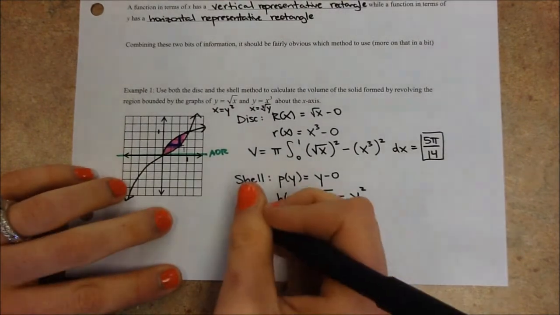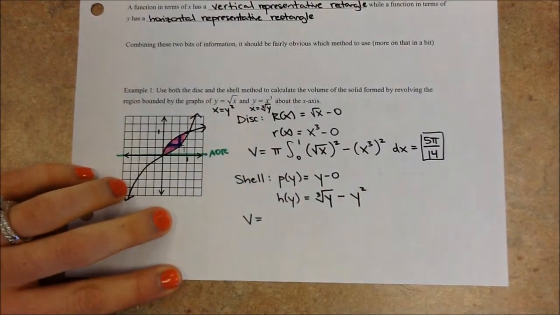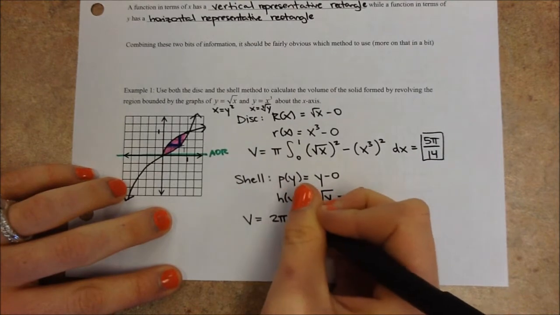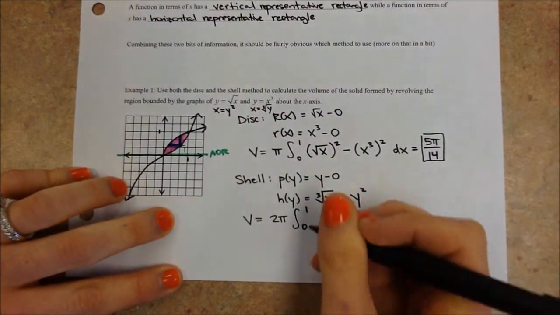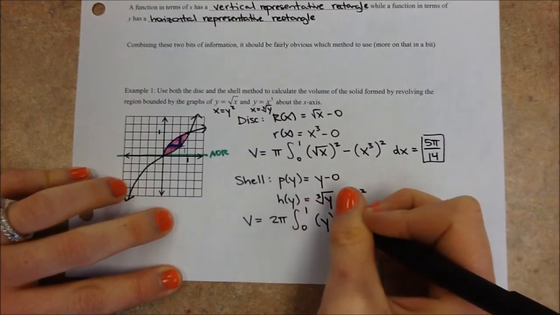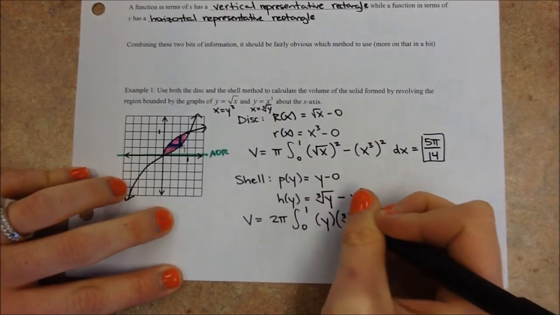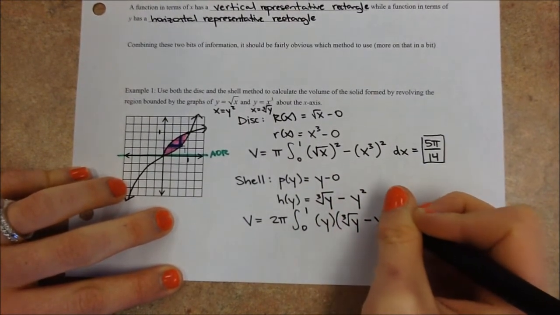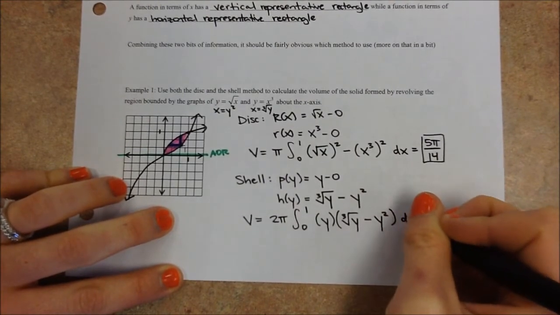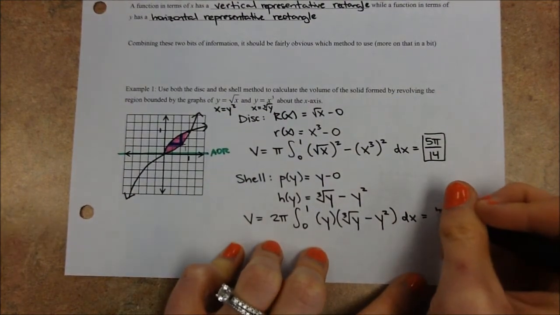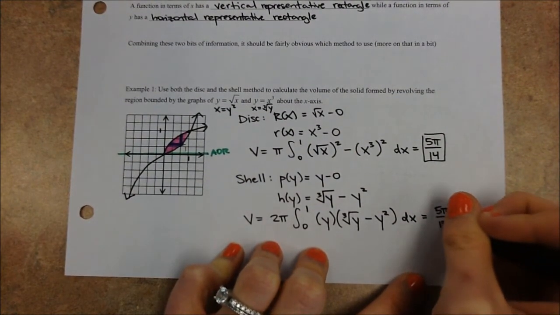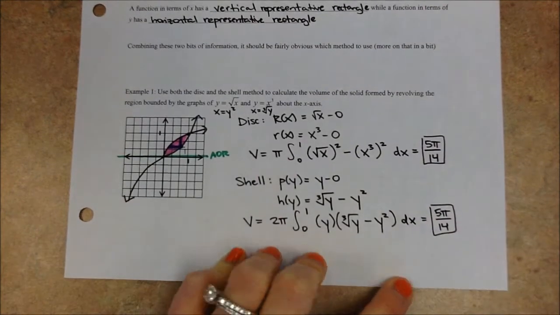And then if we plug this into the shell method formula, the shell method starts with a 2 pi. My bounds are in terms of y, but they're still 0 to 1. And then I have p of y times h of y. Okay, so that's my setup. Plug that into the calculator, and I'm sure you are probably not surprised to see that I get the exact same answer, 5 pi over 14.